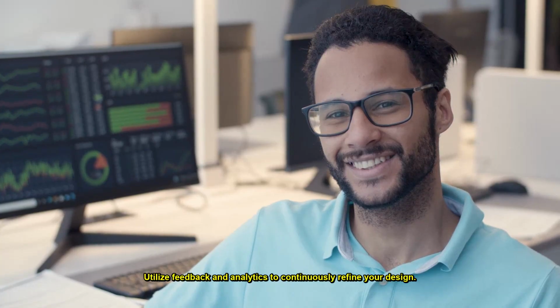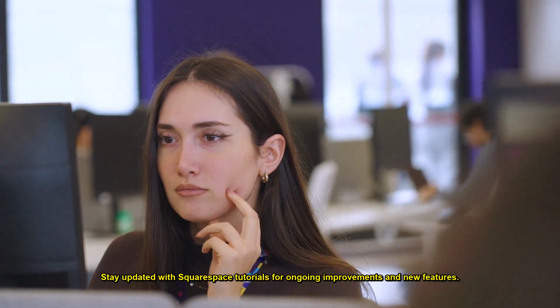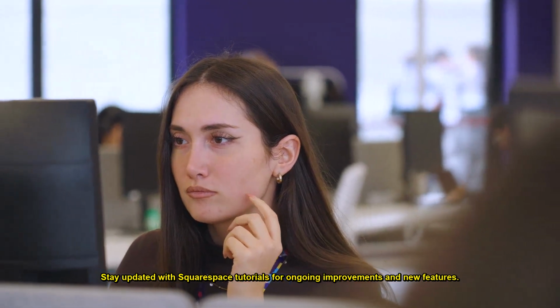Utilize feedback and analytics to continuously refine your design. Stay updated with Squarespace tutorials for ongoing improvements and new features.